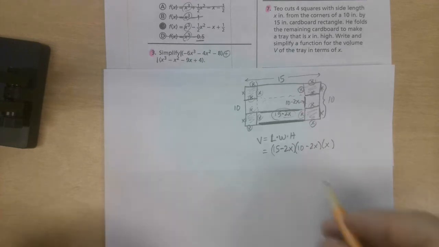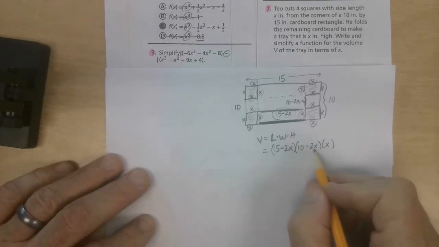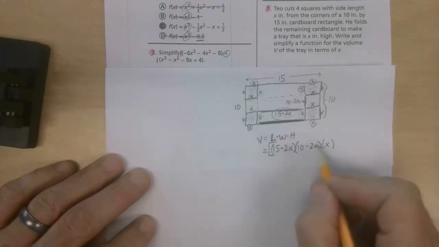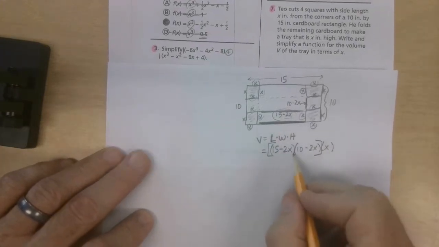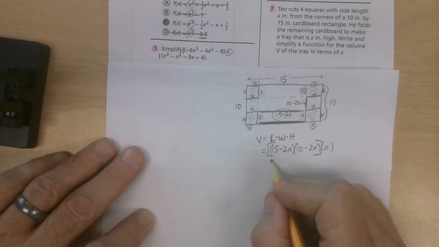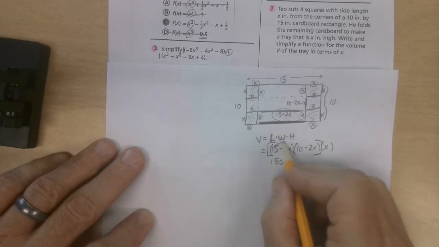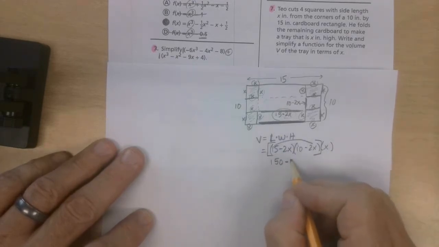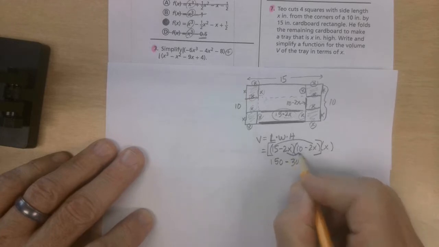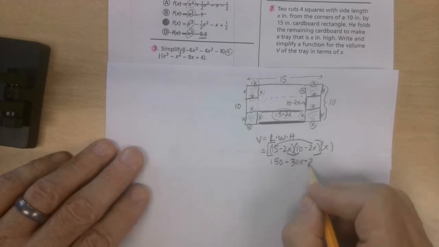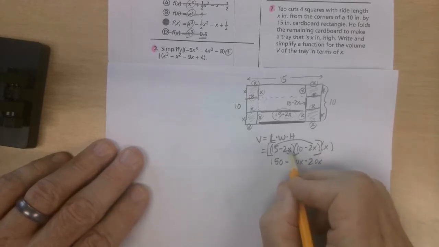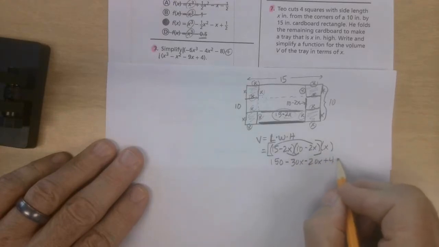Part 2. So now we got to multiply this all out. Now there's a couple ways of doing it, but I'm going to concentrate on this and just FOIL. 15 times 10 is 150. 15 times negative 2x is negative 30x. Negative 2x times 10 is negative 20x. Negative 2x times negative 2x is 4x squared.